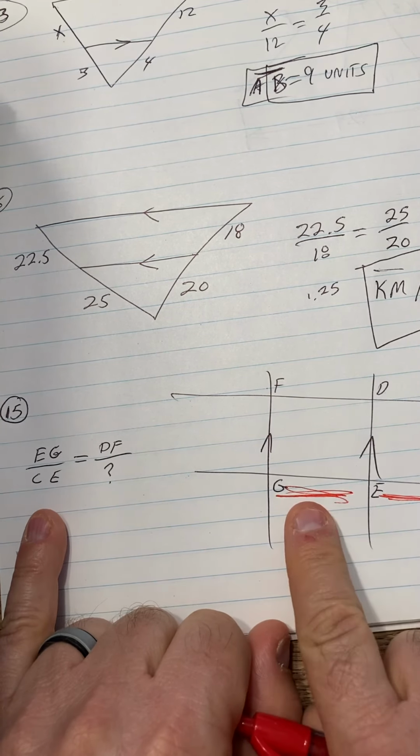EG over CE, this distance over that distance will be equivalent to this distance over that distance. That's DB. So what has to go right here? DB. You can put BD or you can put DB. Either one, it's going to work. Sweet!